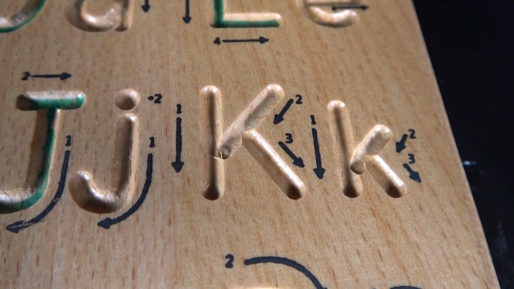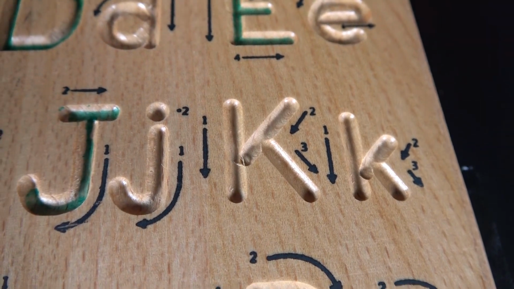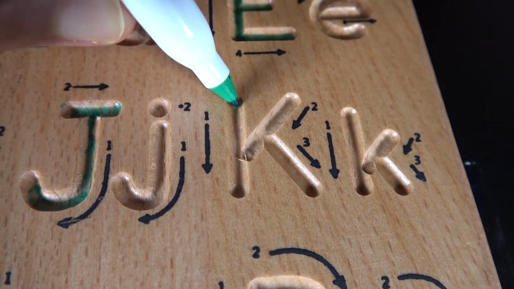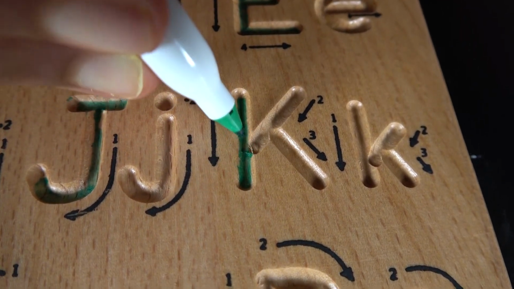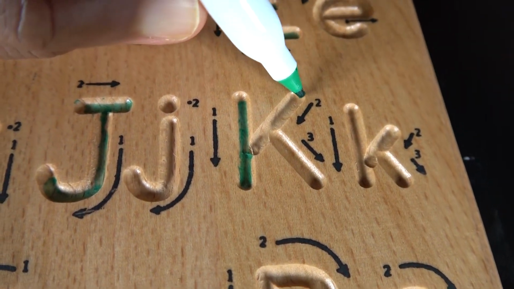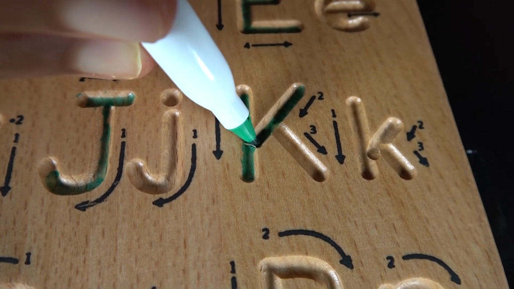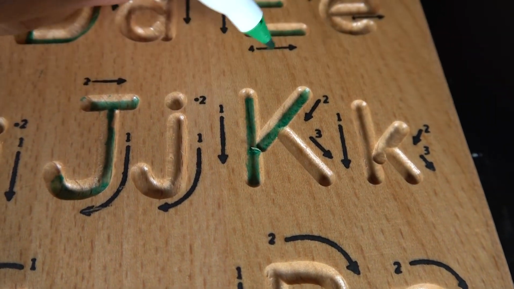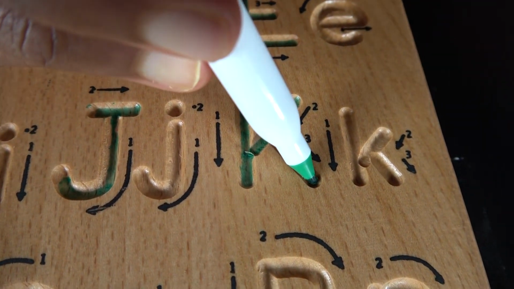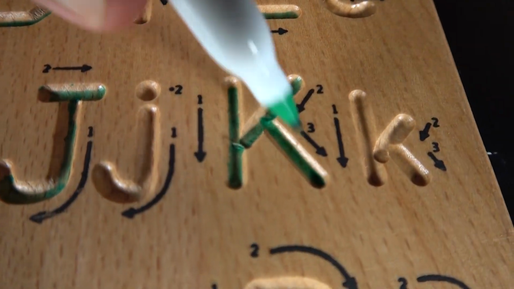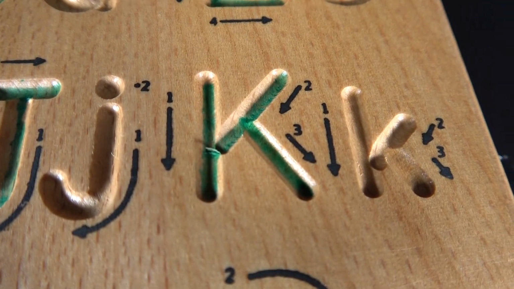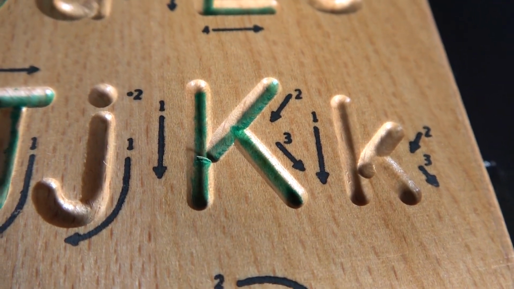Now, let's do the uppercase letter K. To start, we'll go right here and go all the way to the bottom. Then we'll make a diagonal line and connect it to that straight line. And then start right here and connect it, go out. That is the uppercase letter K.